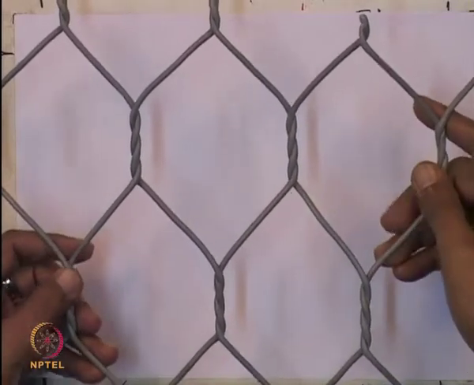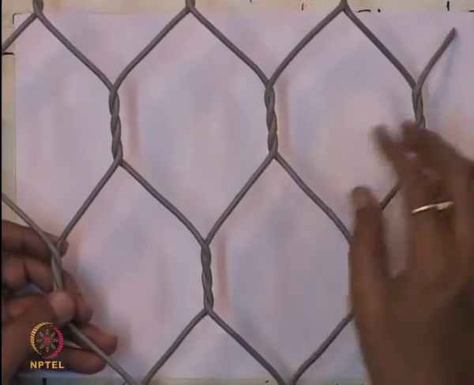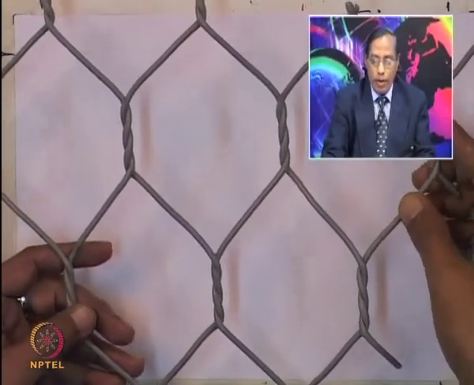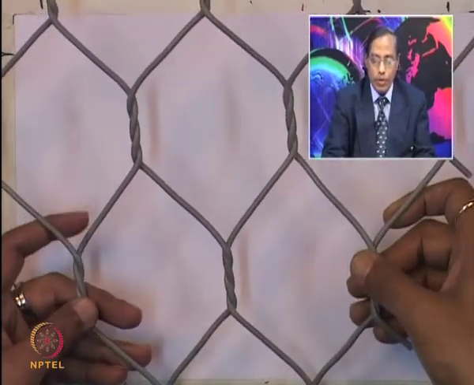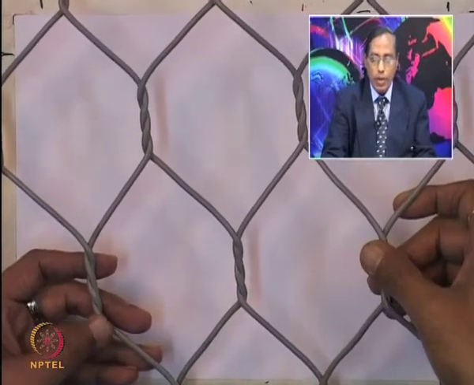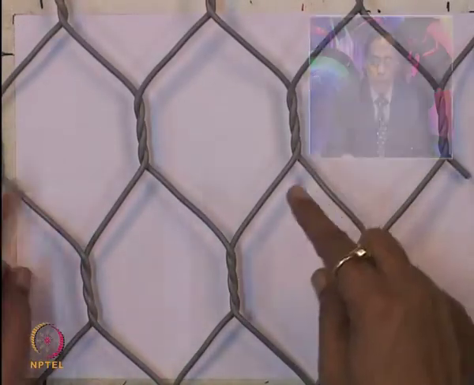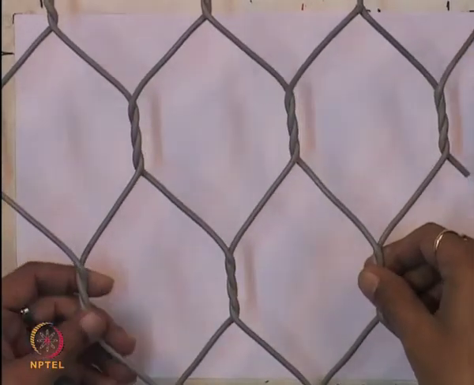We can also have it in the form of a strip, and also the gabion as a box facing element. We will cover this later on, and we will see how you can design the gabion retaining wall using this kind of gabion material. This is galvanized mild steel, PVC coated, hexagonal in shape. So this also we will discuss.